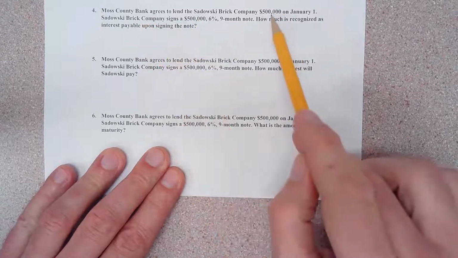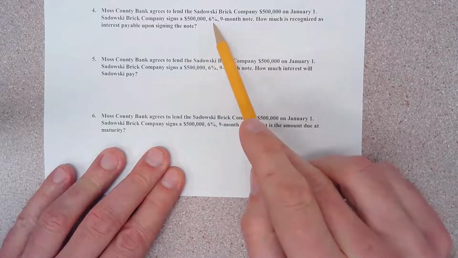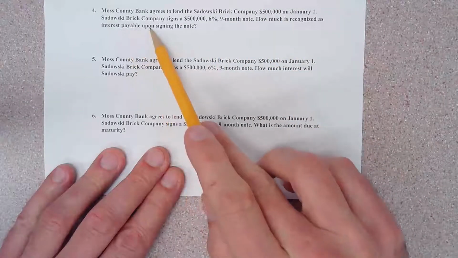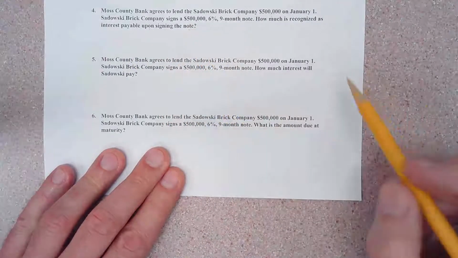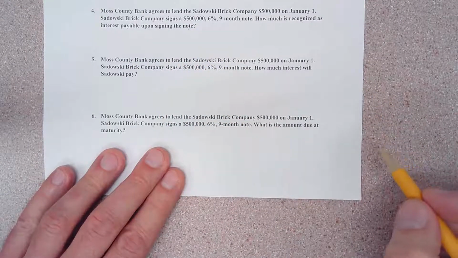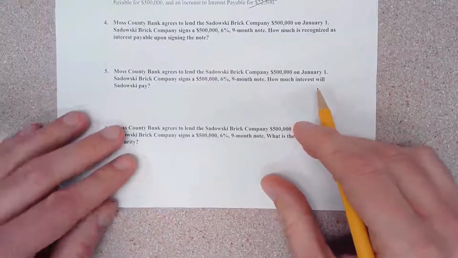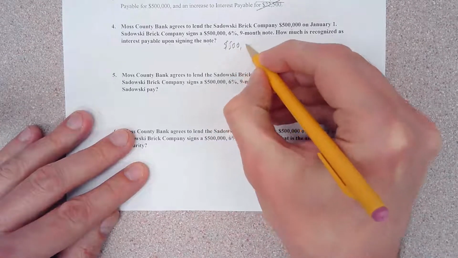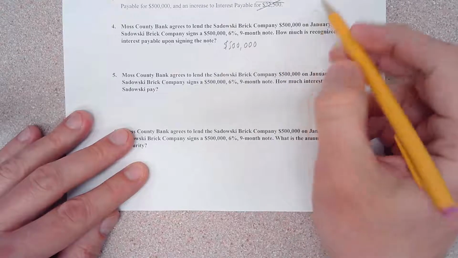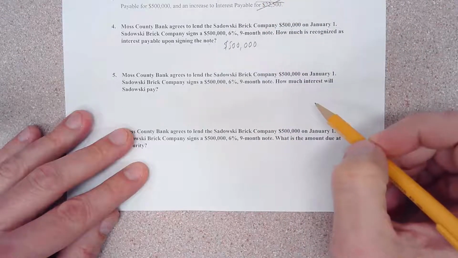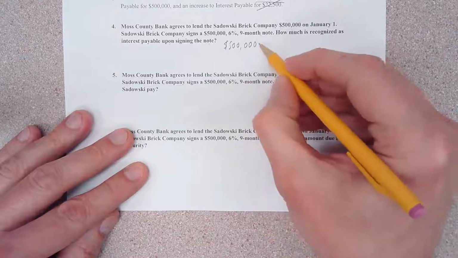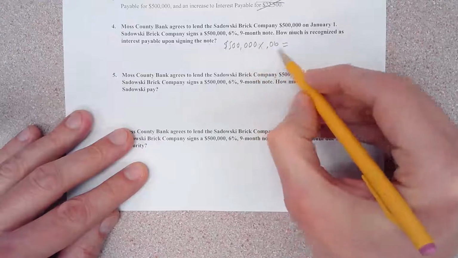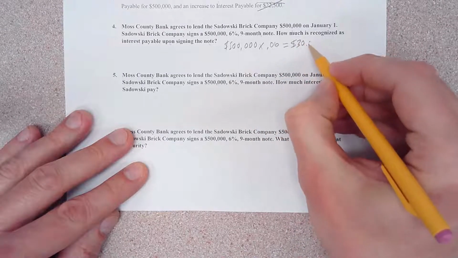Same scenario, same $500,000, same date, 6%, 9-month note. Okay? It says, how much is recognized as interest payable upon signing the note? All right, so now we do want to talk about interest payable. And we could probably just go back up to the prior question and pull this figure down, but what we want to do is actually calculate this, because when you get on the test, you may not have a question like this one up here where you can just pull the number from. So $500,000 is what they borrowed, and they're going to be paying 6% interest. And if we execute this little equation here, we're going to come up with $30,000.